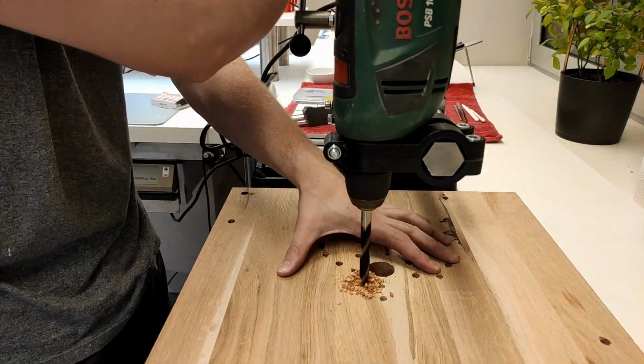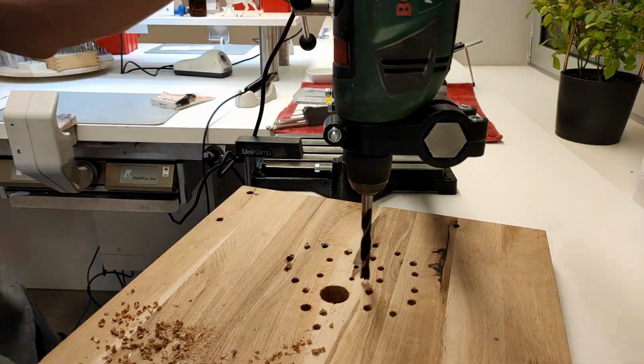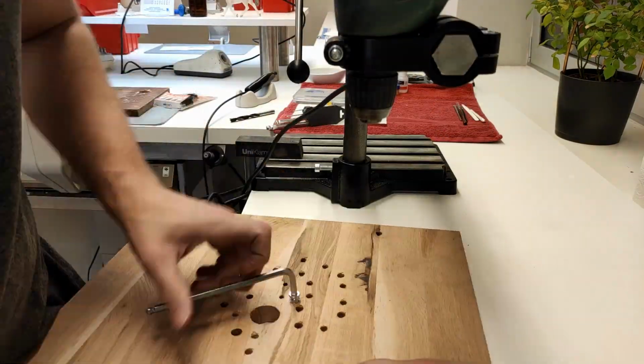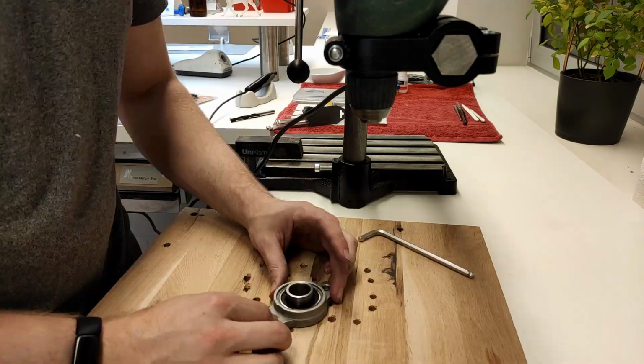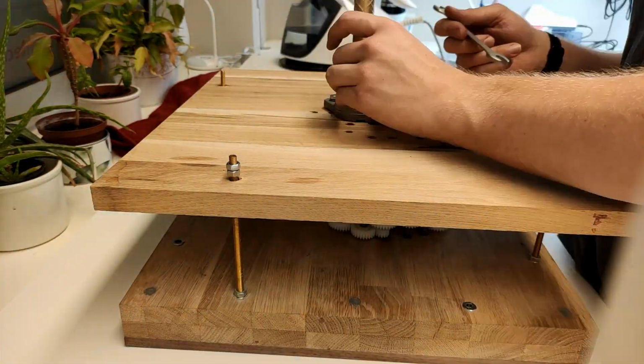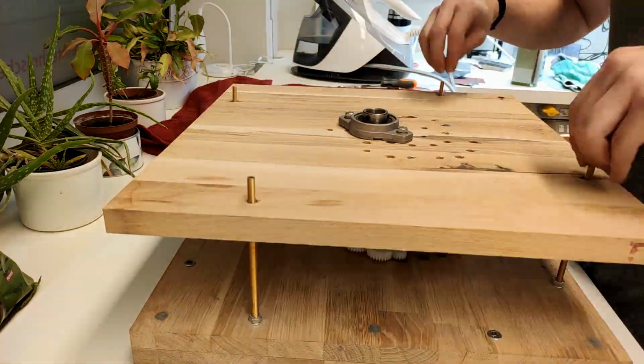Here I'm drilling holes to create an attachment point for another large bearing that sits on top of the stabilizing plate of the gearbox, which will stabilize all of the brass tubes that will hold the platonic bodies and will prevent those from wiggling around.